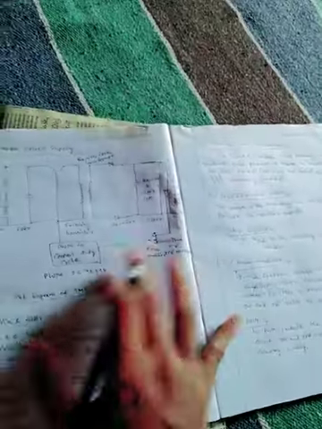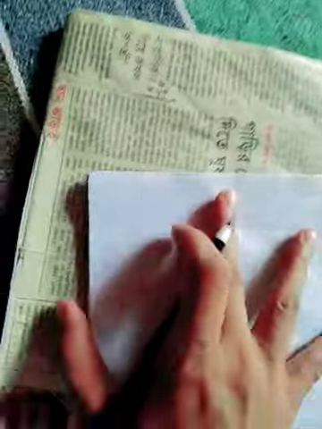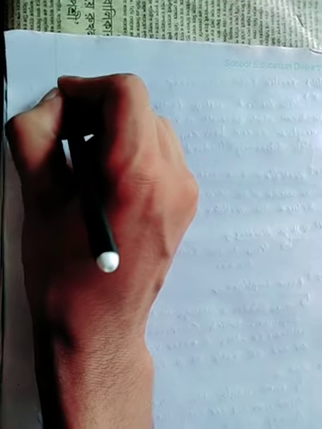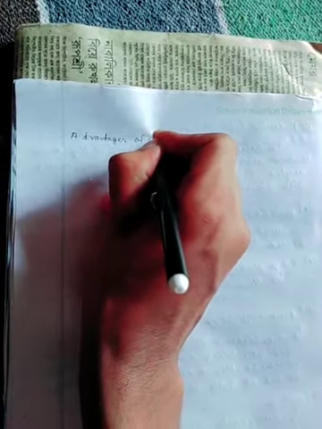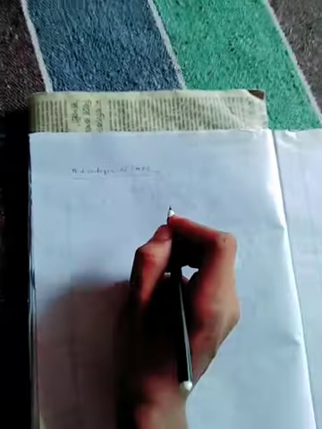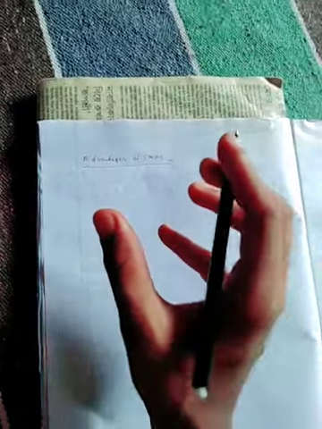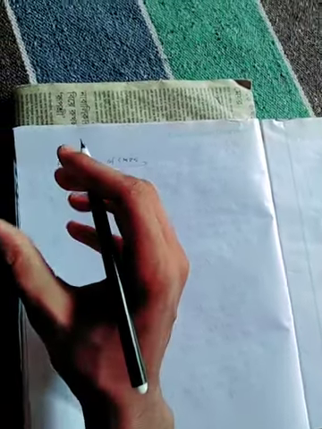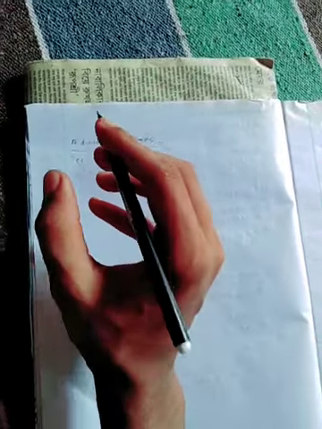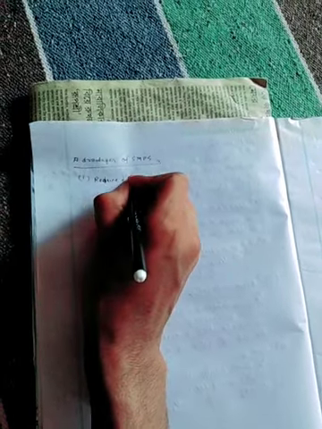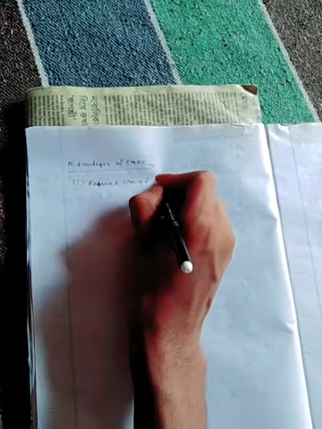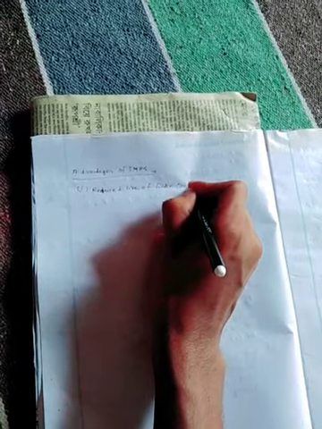Okay, after that this point is complete. Then the advantages of SMPS. What are the advantages of SMPS? Number one, reduced size of filter components.